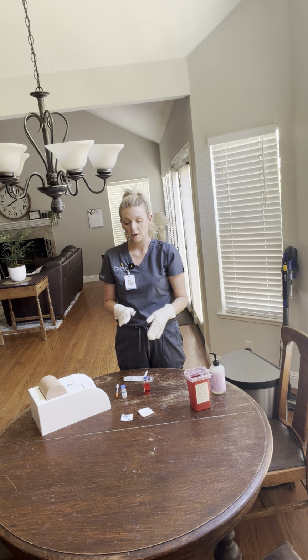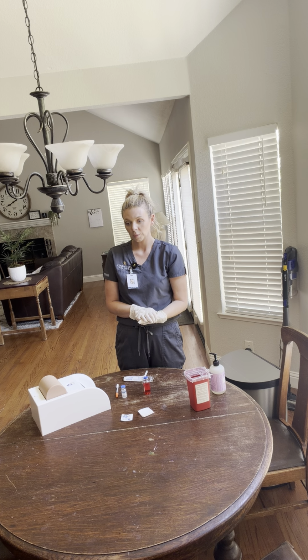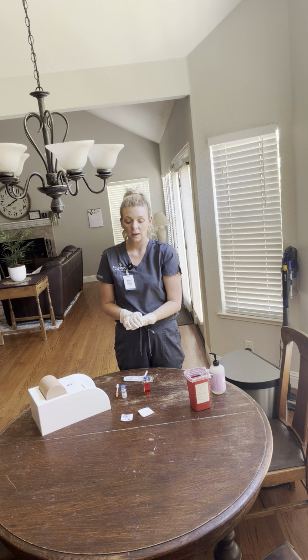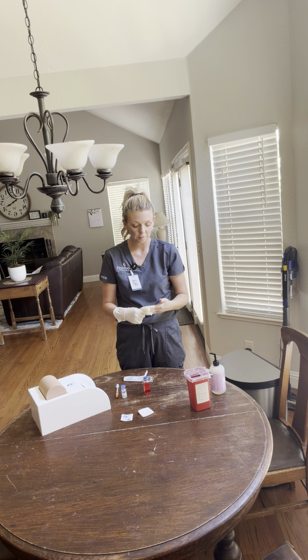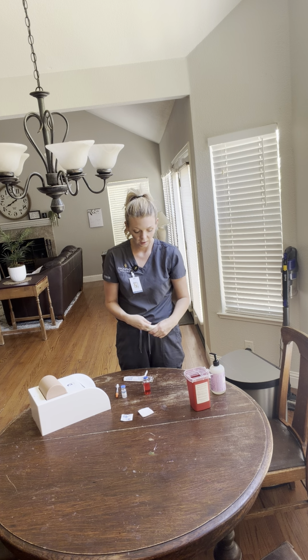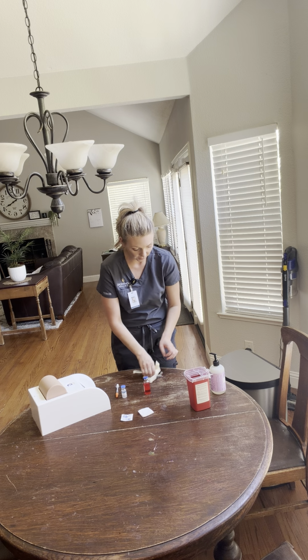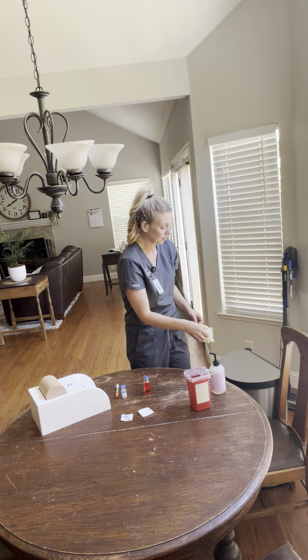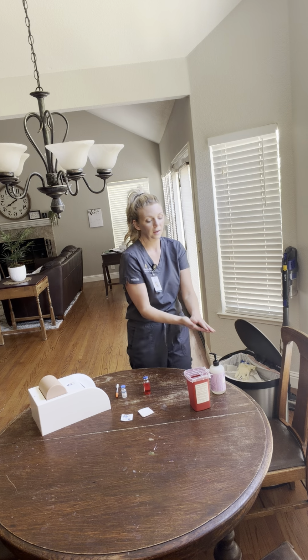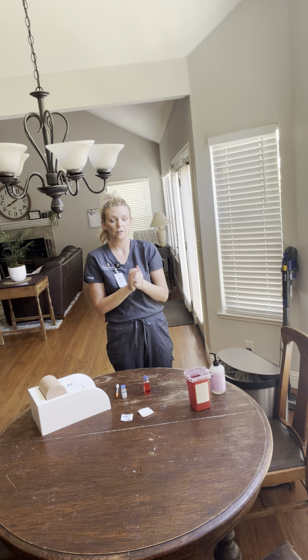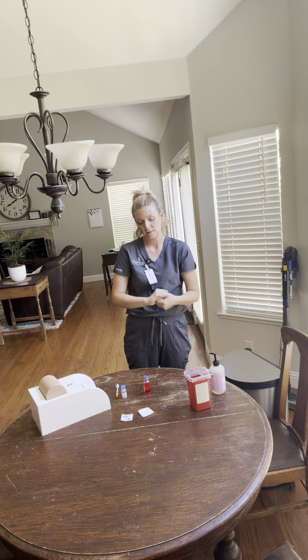I'm going to lower my bed to the lowest position, present the call light, and perform my hand hygiene. I'm going to gather up all my supplies, pass those, hand hygiene, and get ready for my documentation.